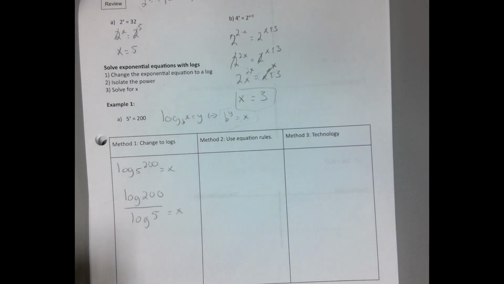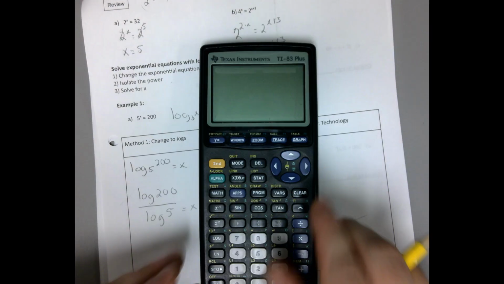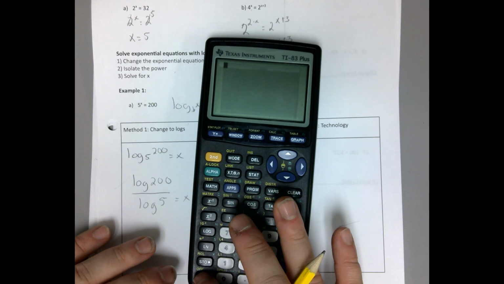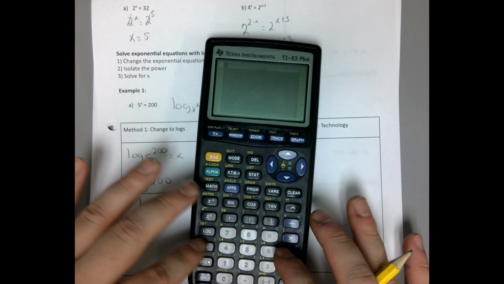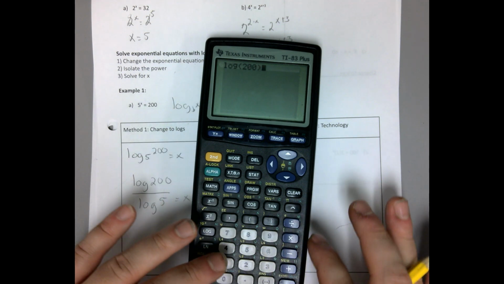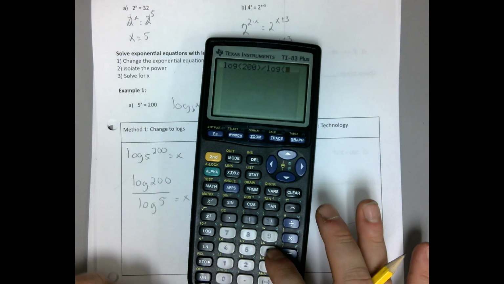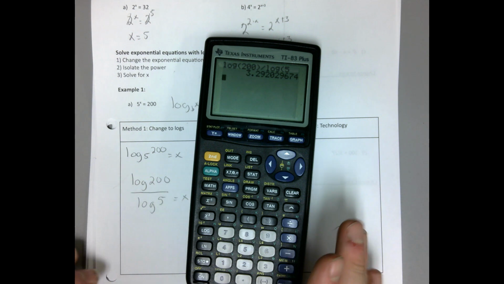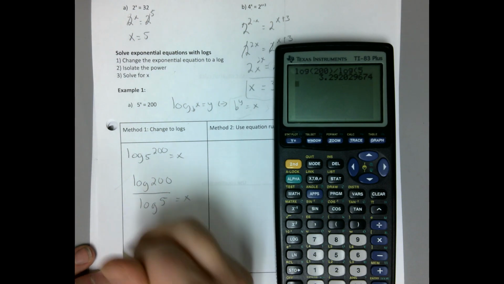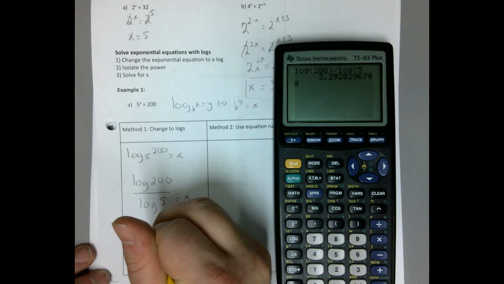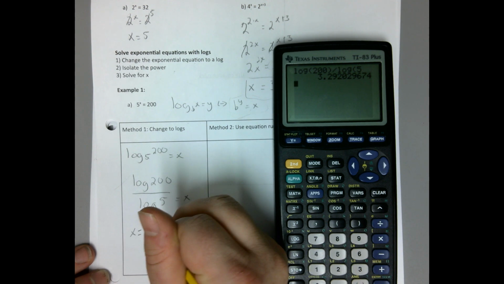We're going to use our calculator, so on log 200, bracket, divided by log 5. And we'll end up with x is equal to 3.29.